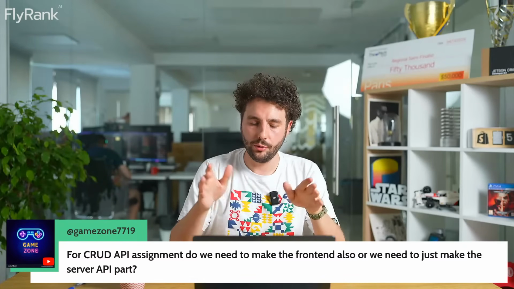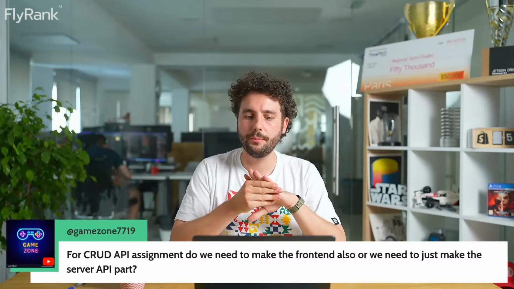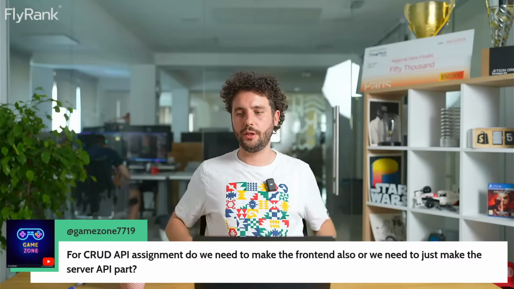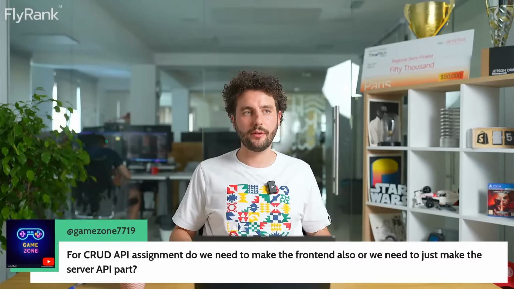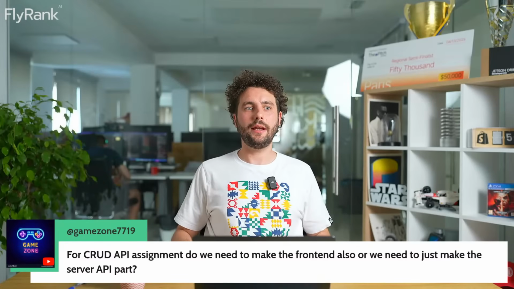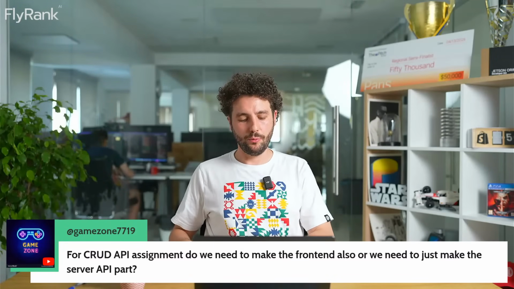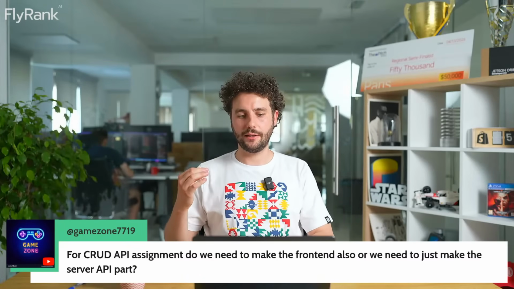Feel free to use just the backend, but I don't think it will be too hard for you to do the front end as well, because nowadays I think everyone should do everything. We should all be trying to be full stack developers.